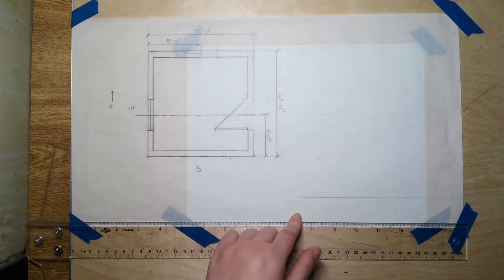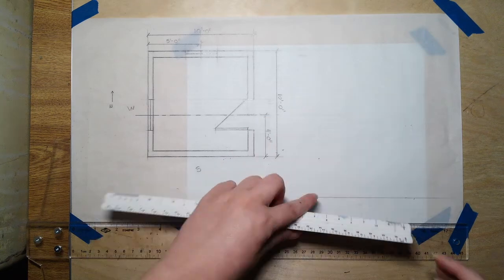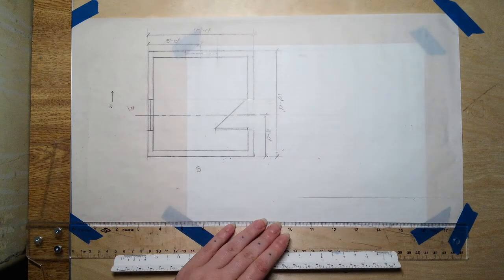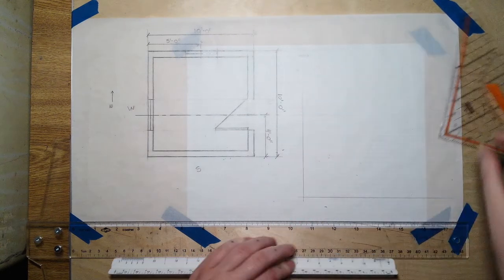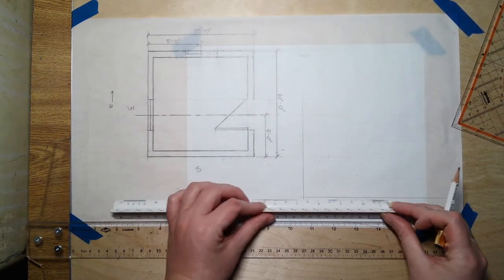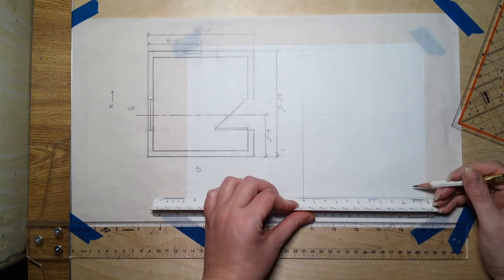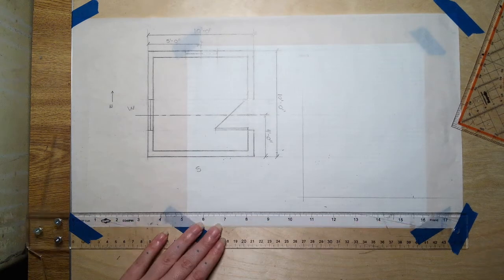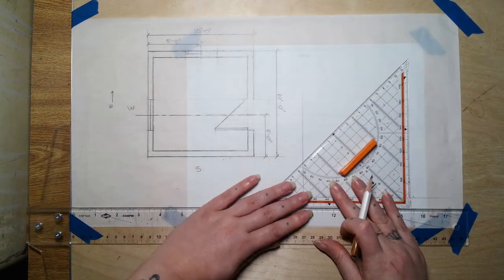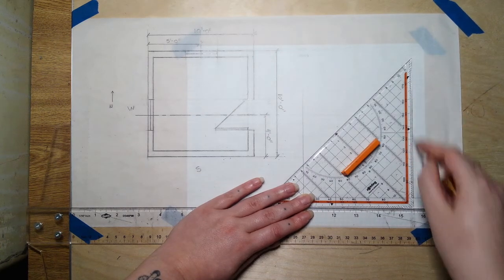And I'm going to do this at a scale of 1/2 inch equals a foot. So I'll take my starting point, and I'm just going to measure 10 feet over and make a mark at 0, 10 feet up.